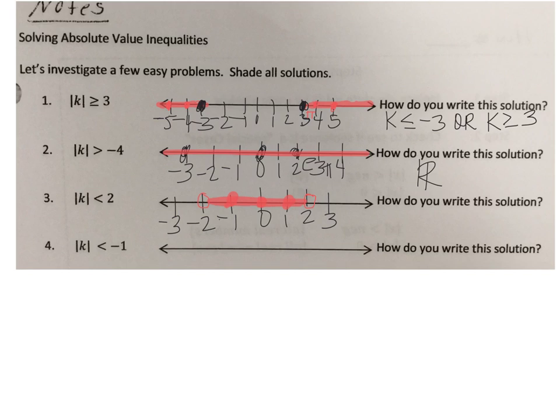And how do we write that solution? How do we write that between -2 and 2? There's 2 ways to write it. So we could say K.